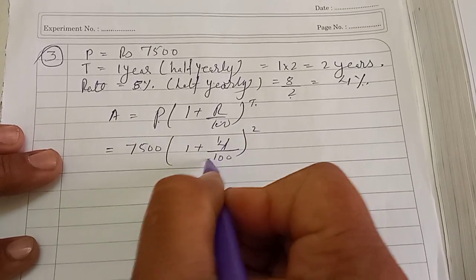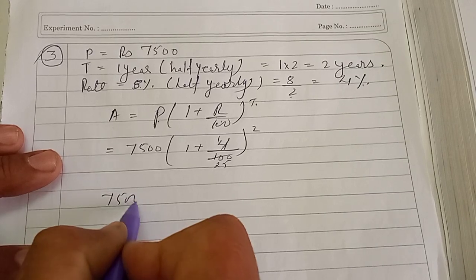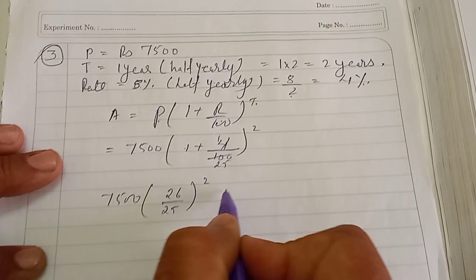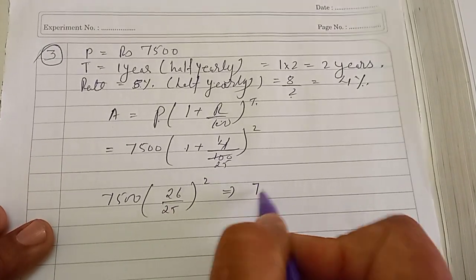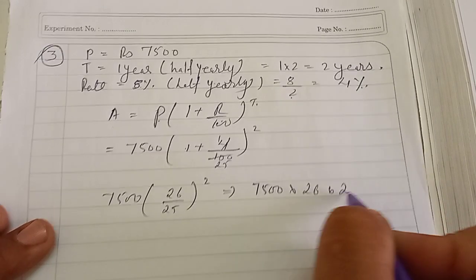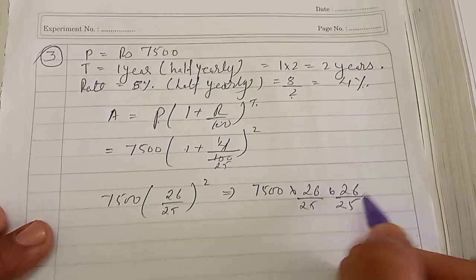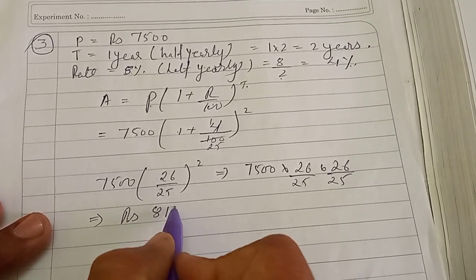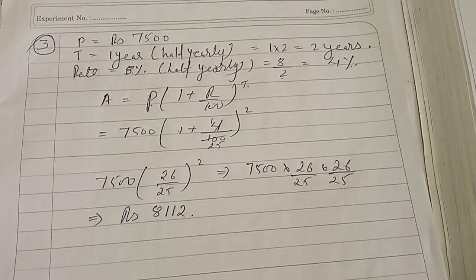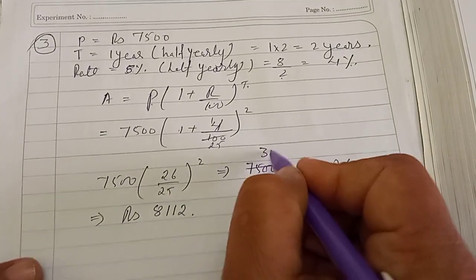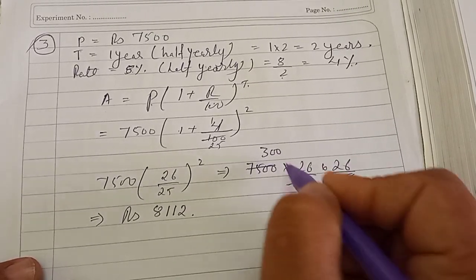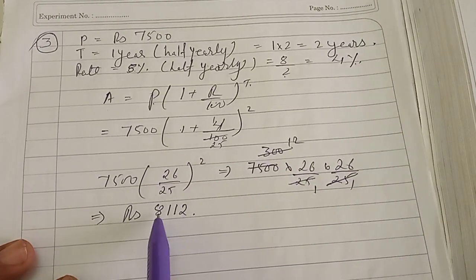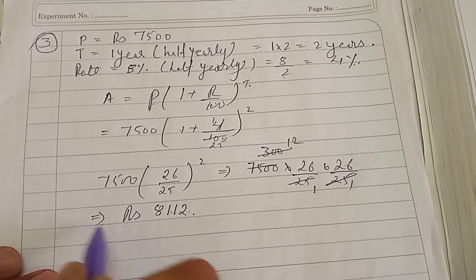Cancel with the table of 4. 4 ones are 4, 4 25s are 100, that is 7,500 into 25 plus 1 is 26 upon 25 whole power 2. That means 7,500 into 26 into 26 upon 25 into 25. You cancel it, you will get rupees 8,112. If you cancel 25 ones are 25, 25 300s are, then again 25 ones are 25, 25 12s are, then 26 square you know and multiply with 12, that is 8,112. This is the amount.